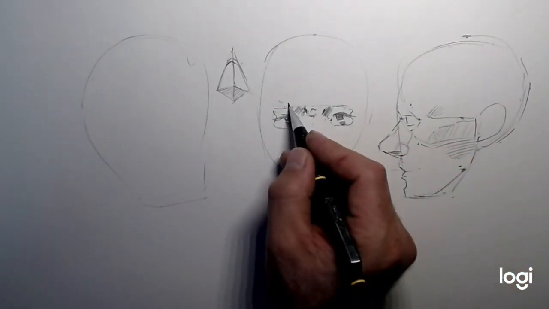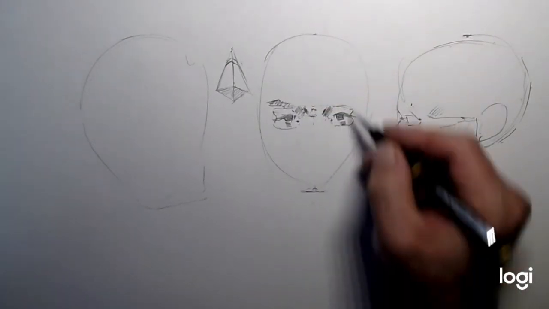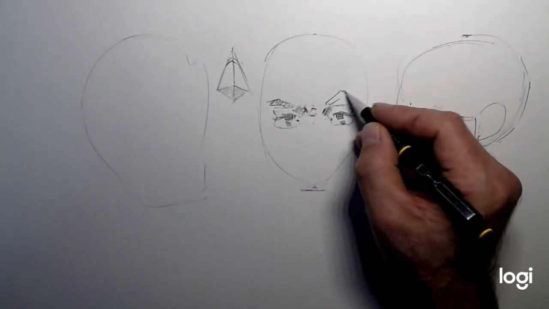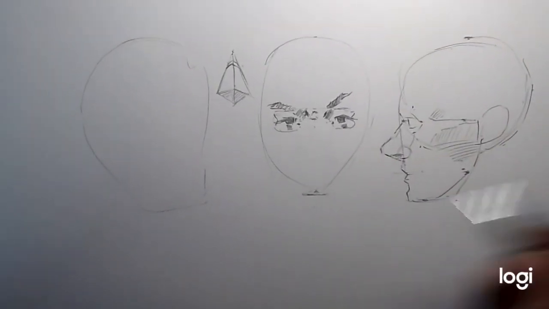And above here, we can throw in some eyebrows, and eyebrows are fantastic for expression. We'll give this one a kind of quizzical expression, like it's going, what are you saying? Okay, so there's the eyes.